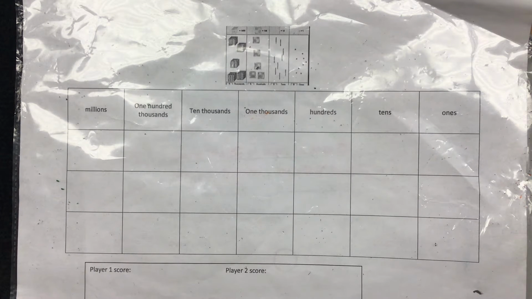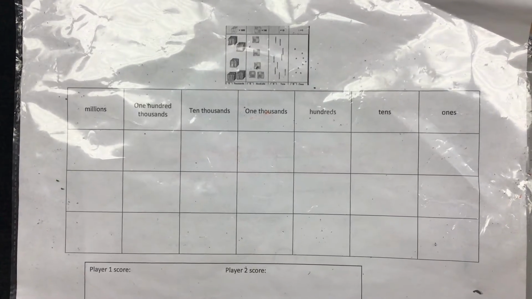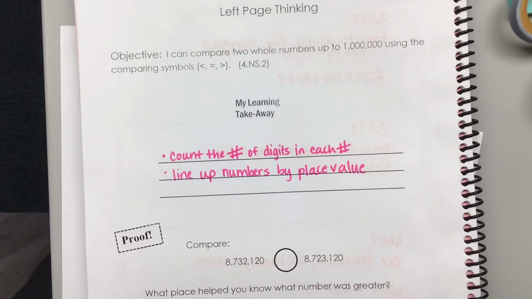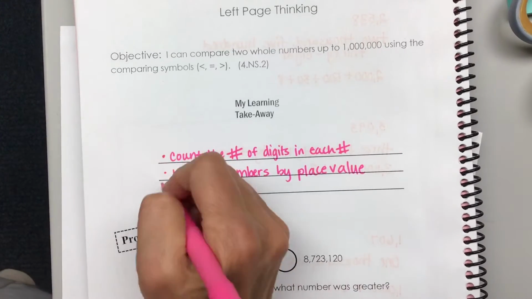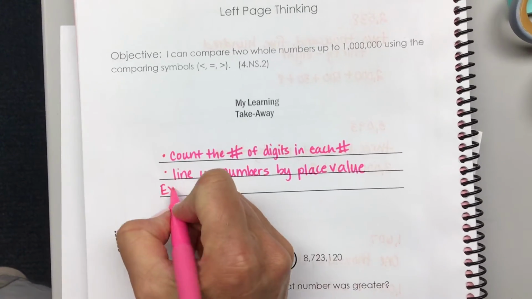Okay? So if I have, yes? In a minute, okay? If I have two numbers that I want to compare, girls, focus please. And the two numbers are, let's just go ahead and write them down here on this line as an example.